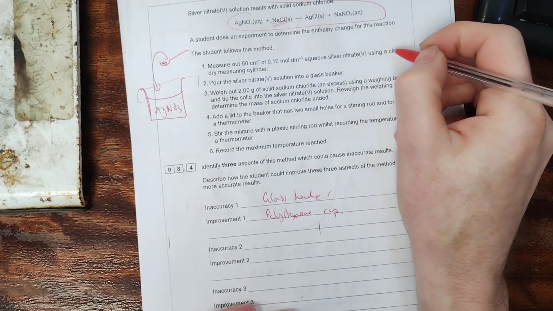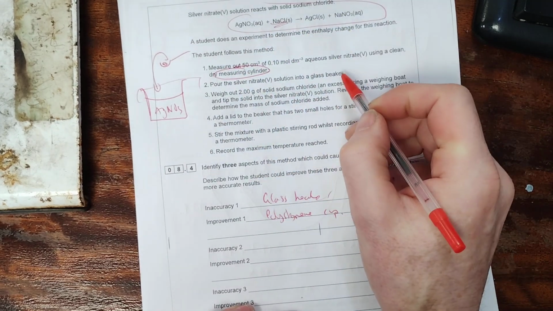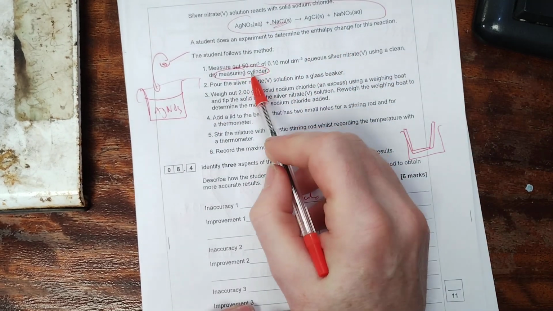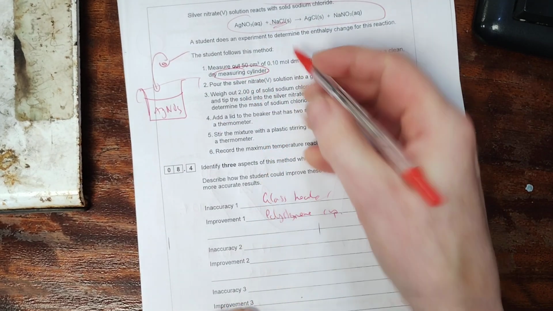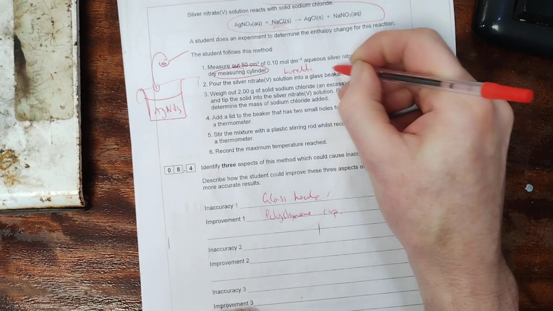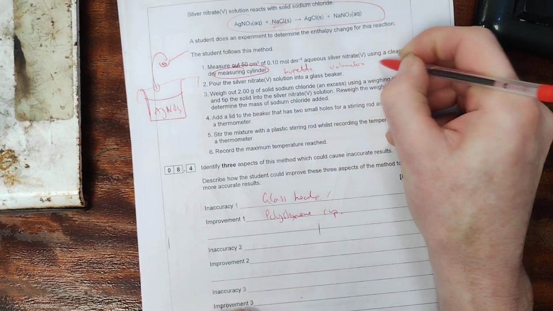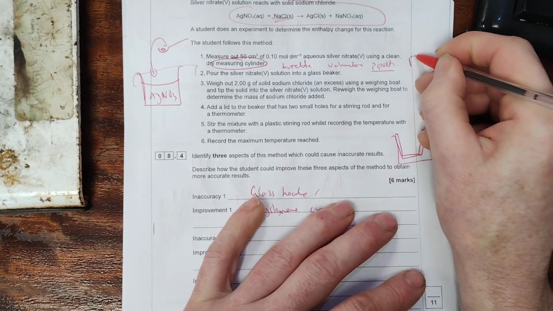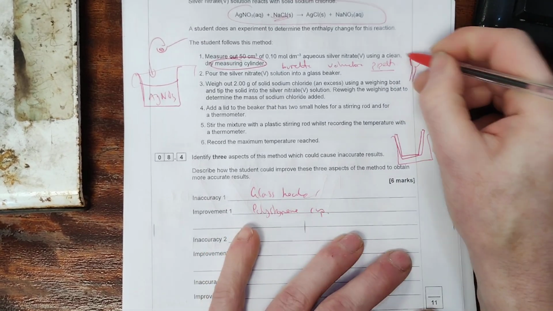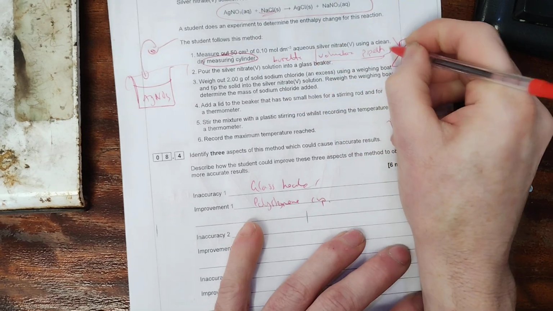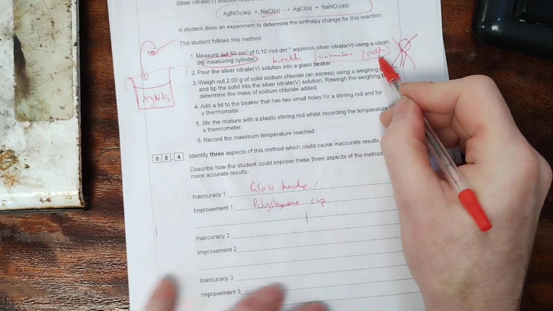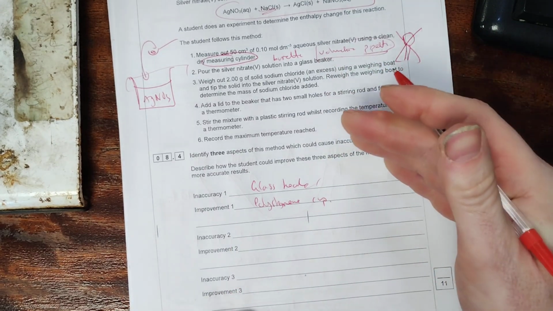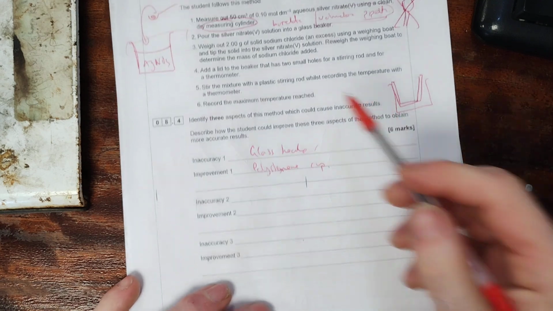Inaccuracy 2, a measuring cylinder. Now, they've used a measuring cylinder. They could have used a burette or a volumetric pipette. If you just wrote pipette, you could have been referring to one of those little squeezy pipettes, which is wrong. So you have to say specifically a volumetric or a graduated pipette. All right, you didn't have to say why, you didn't have to say because it's more precise.